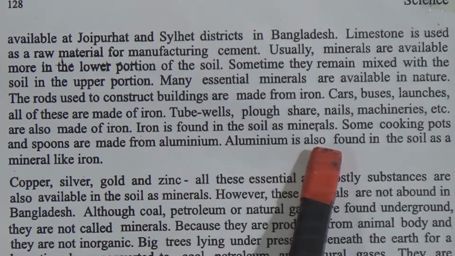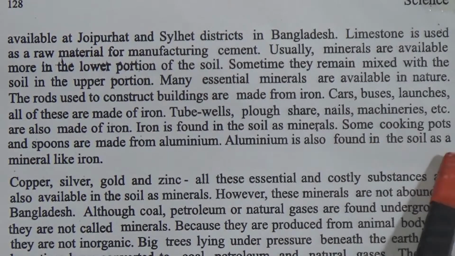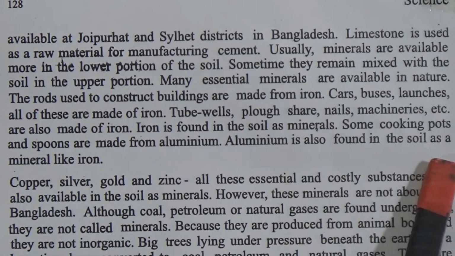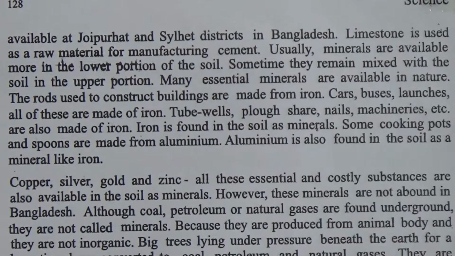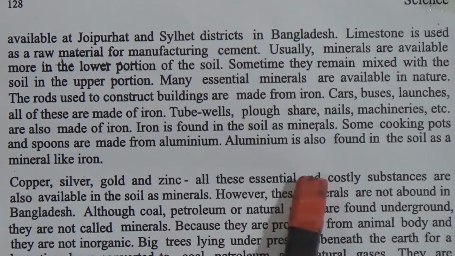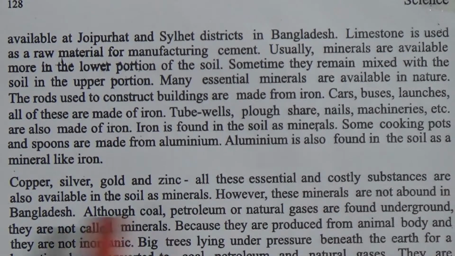Iron is found in the soil as minerals. Some cooking pots and spoons are made from aluminium. Aluminium is also found in the soil as a mineral like iron. So we found minerals like aluminium and iron from the soil. Copper, silver, gold and zinc, all these essential and costly substances are also available in the soil as minerals.